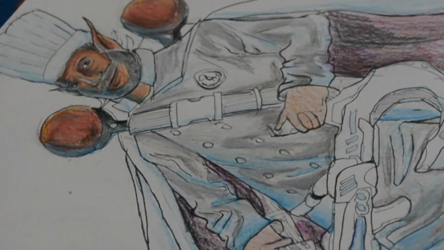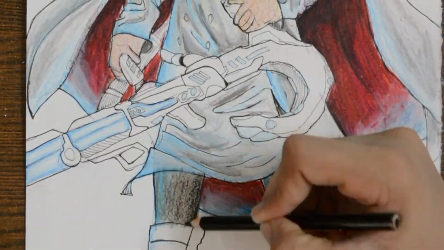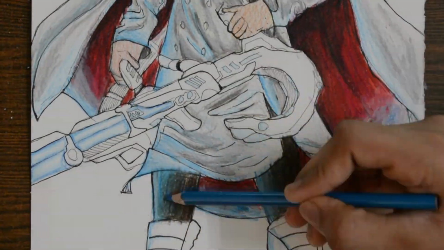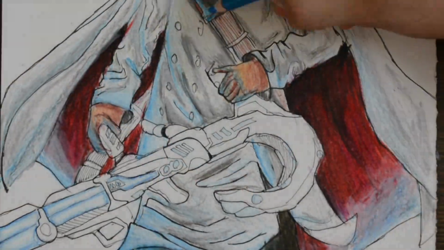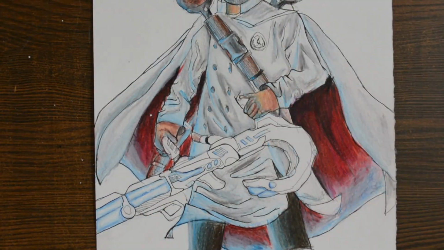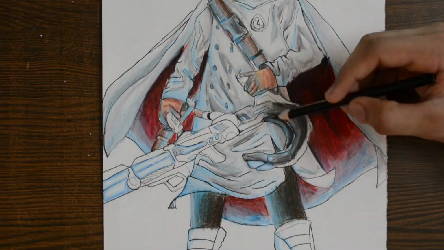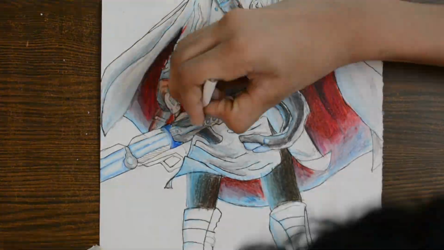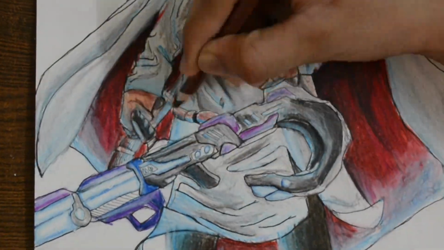I colored the inside of the cape with a gradient of black to red, just to have some contrasting colors. I added some cooking utensils like a knife and a pair of pans, because he would need multiple tools to win a fight. The drawing is done. Enjoy the reveal.